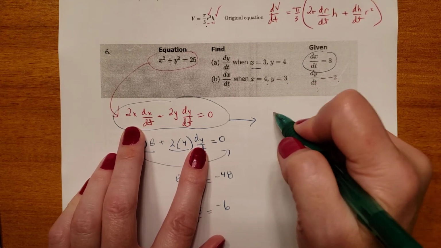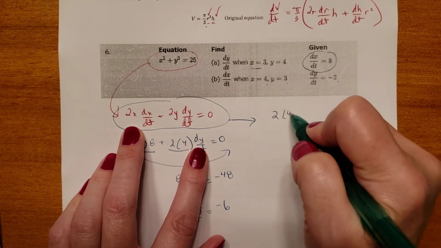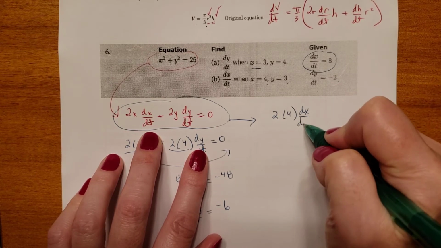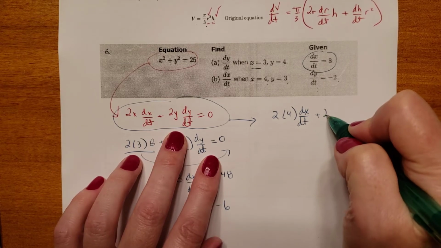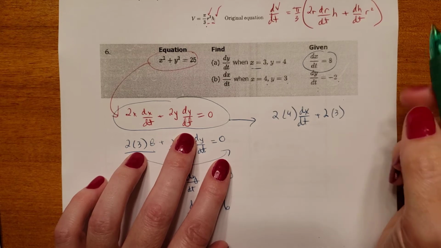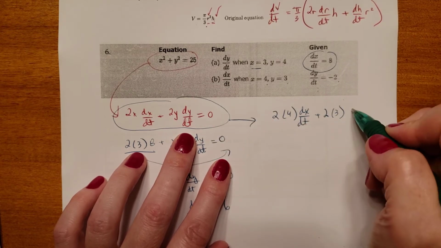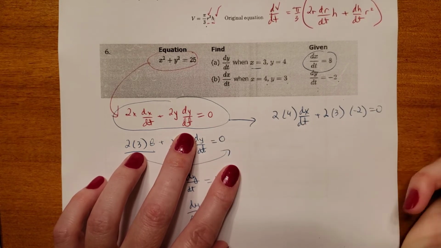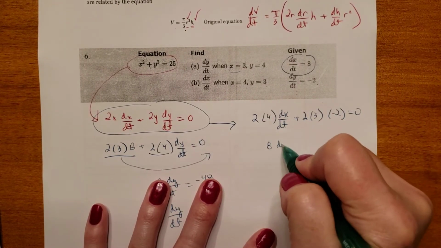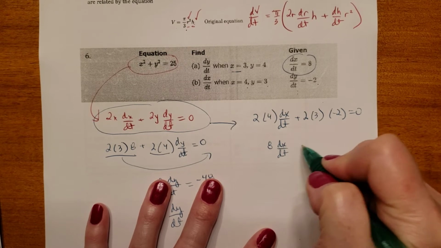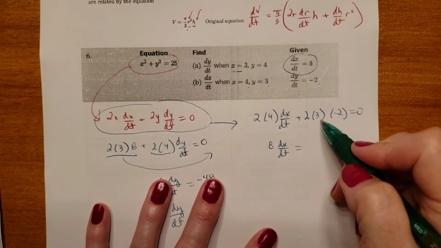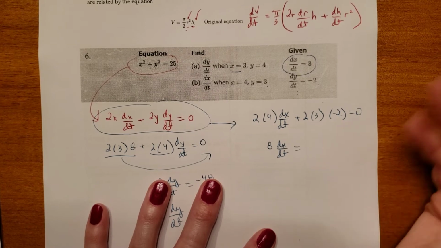So 2 times x, and x is 4. We don't know dx over dt this time. That's what we're solving for. Plus 2 times y, and y is 3. And then times dy over dt, which is negative 2. All right, so that gives us 8. And 2 times 3 times negative 2. Let's see, that's 6 times negative 2, so negative 12.